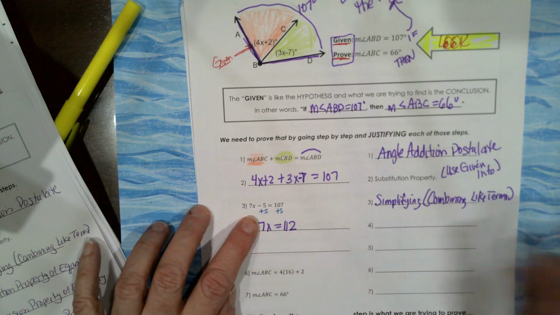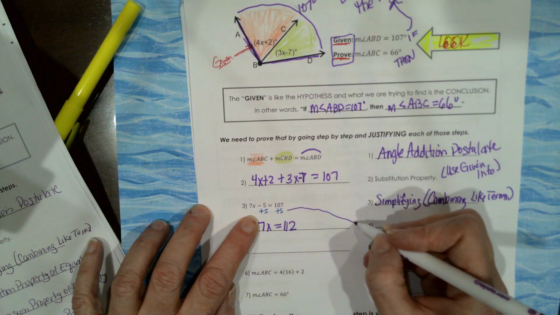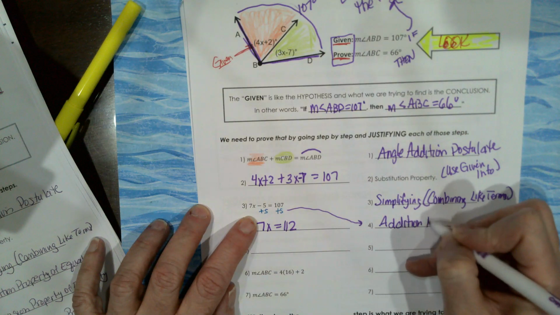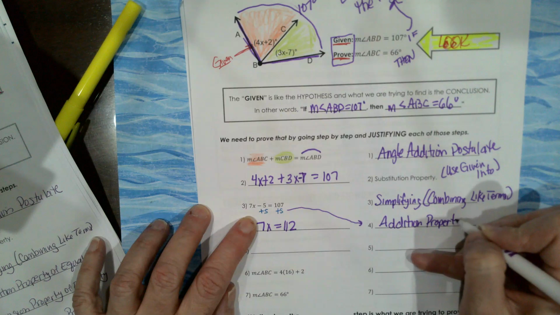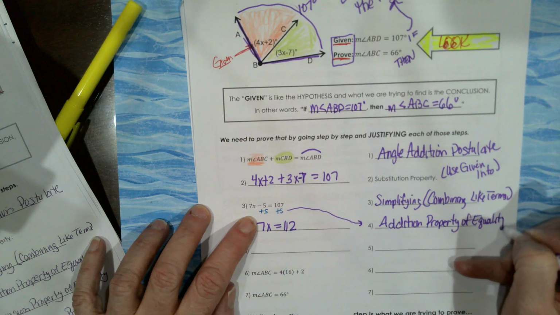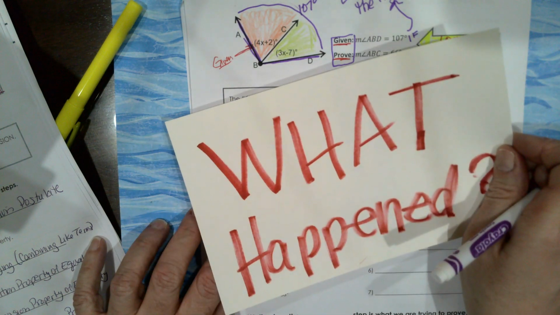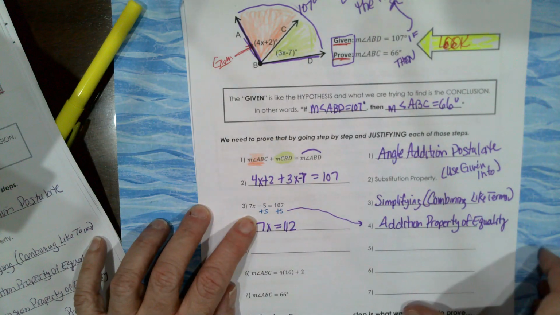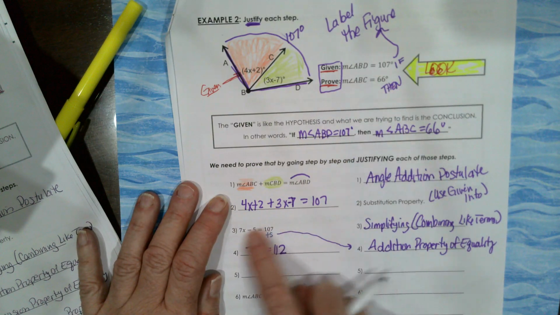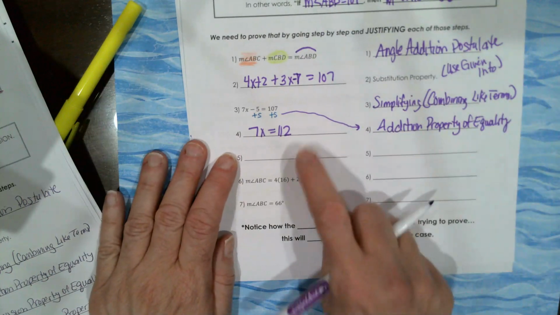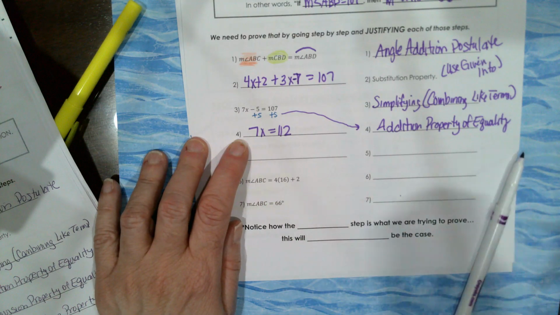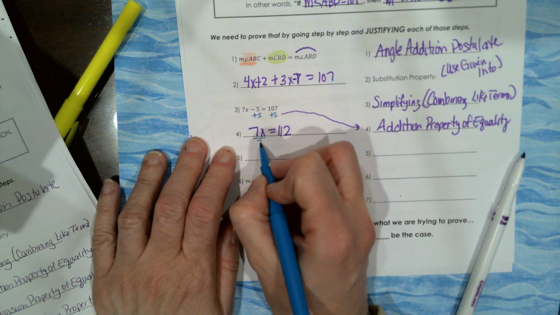What did we just do? We added. So that's the addition property of equality. Again, what happened? What happened was the addition property of equality. Now, once again, keep in mind, we're trying to prove that a certain angle has a measurement, so we're trying to get rid of the variables here. So we have to get the variable, or we have to get the numbers alone. I didn't say that well. So what are we going to do to get x alone?